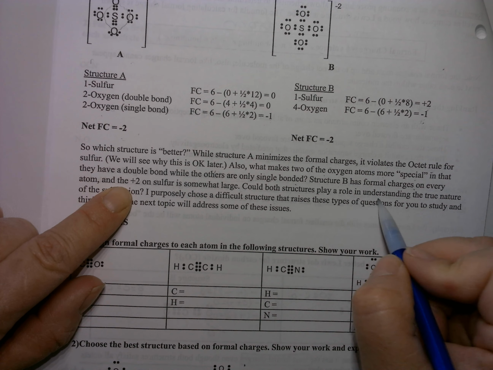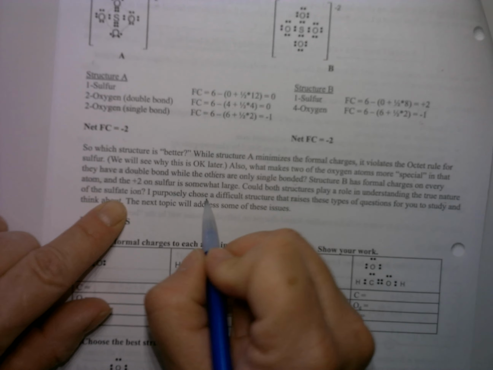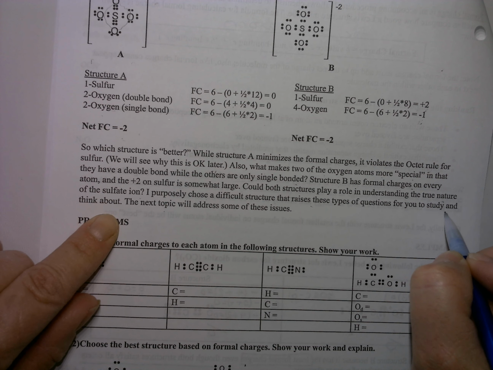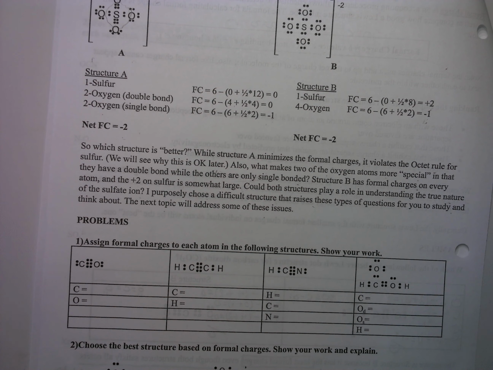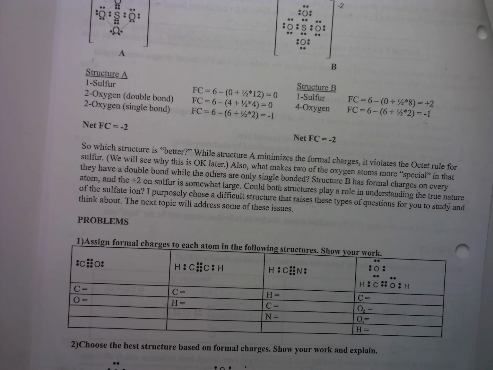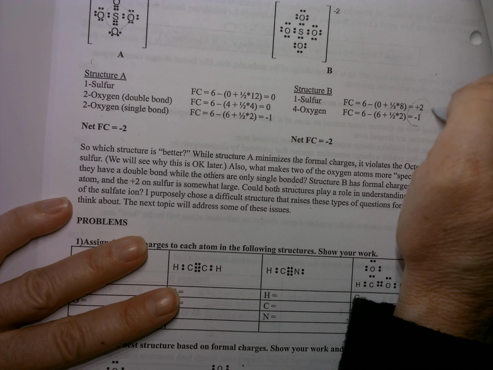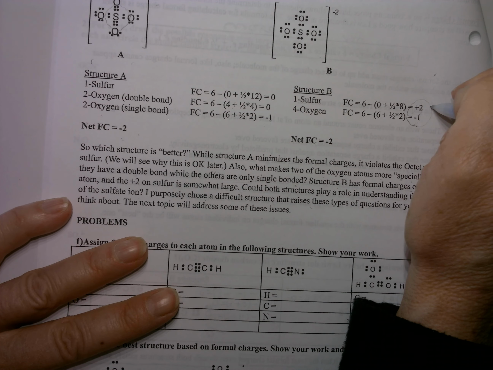Could both the structures play a role in understanding the true nature of the sulfate ion? I purposely chose a different structure that raises these types of questions to study and think about. The next topic will address some of these issues. So we're not actually sure which one is going to be right, except that the sulfur, the +2, is kind of challenging here, right? That doesn't look right.